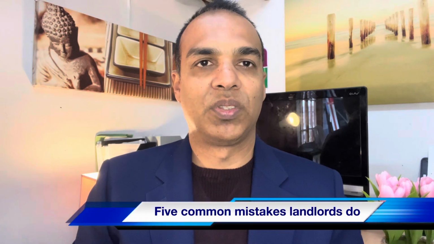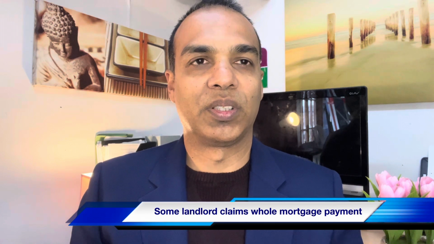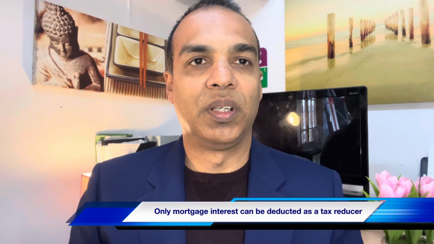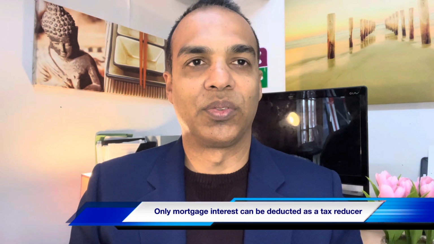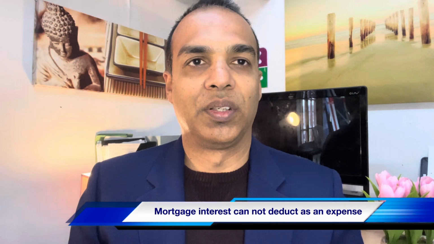5 common mistakes landlords make in their tax returns. Number 1, mortgage cost. Some landlords claim the whole mortgage repayment as a tax reducer. After the introduction of Section 24, only the mortgage interest element can be used as a tax reducer, but you cannot use mortgage interest as an expense.